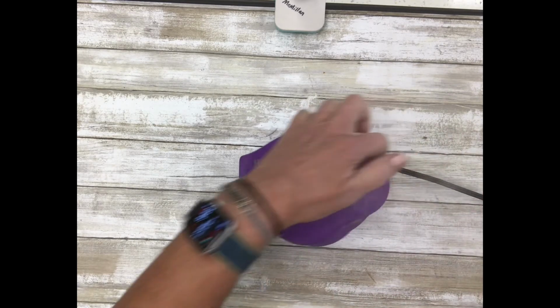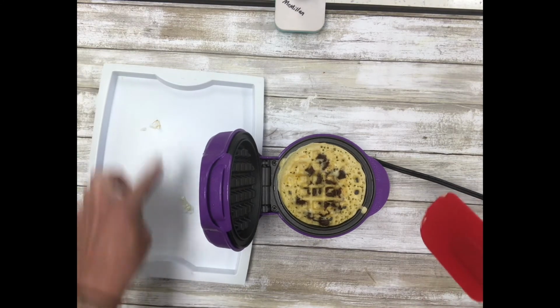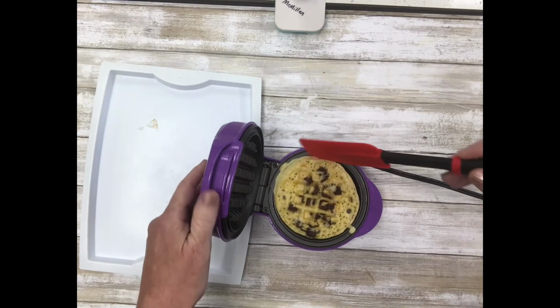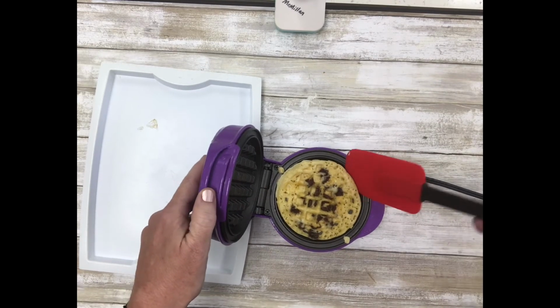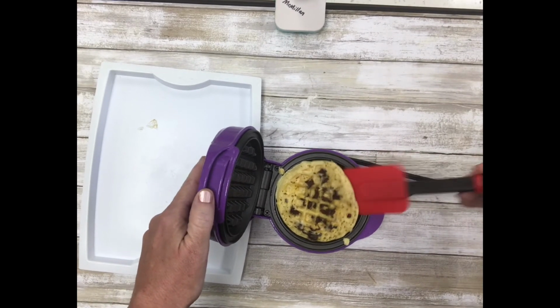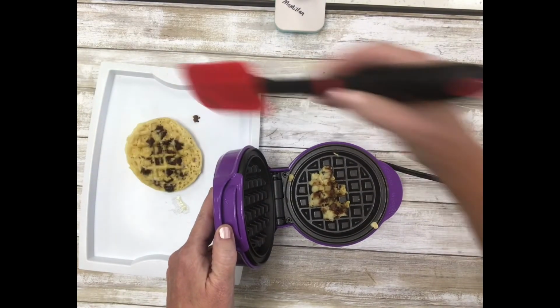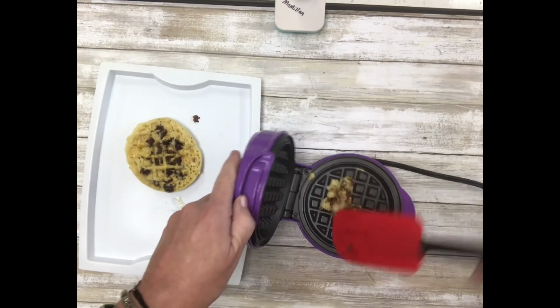Let me just take a peek. Boy, that looks good. Let me get a spatula and a tray. Oh, got a little bit of cake mix on there, but that's okay. Let me check the edges, kind of loosen it up. And I can take out my small waffle. Whoop! No chocolate left behind. No chocolate left behind.